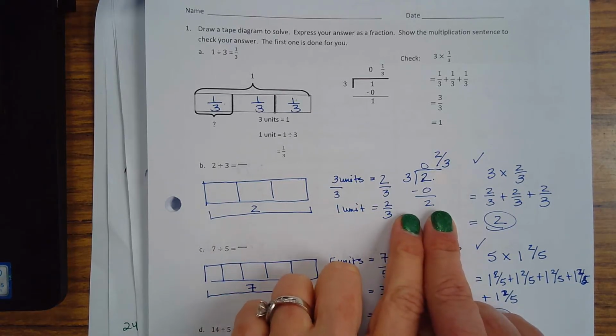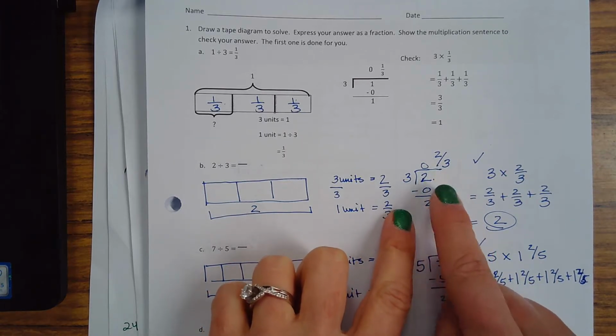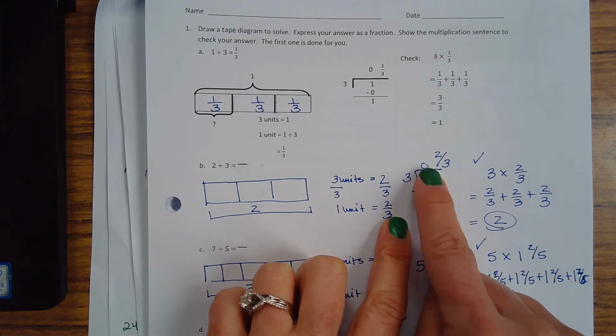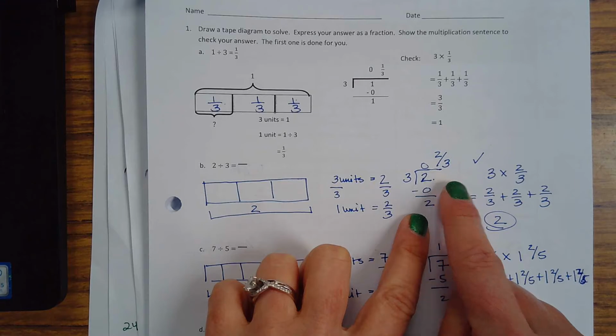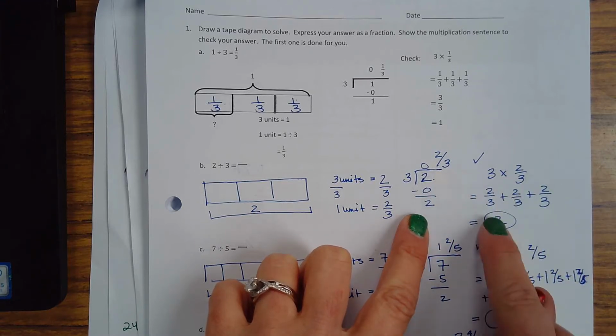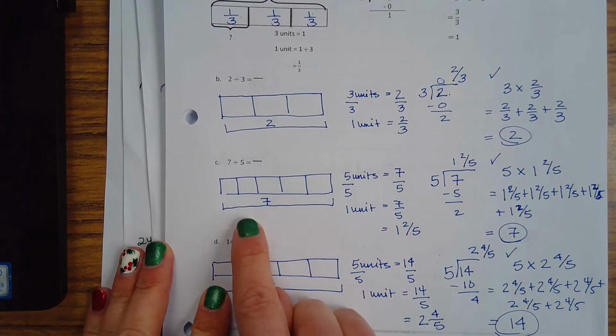Now I'm going to use the standard division format. 3 divided into 2, 3 goes into 2 0 times, and I end up with 2/3. 3 times 2/3, 2/3 plus 2/3 plus 2/3 takes me back to 2.